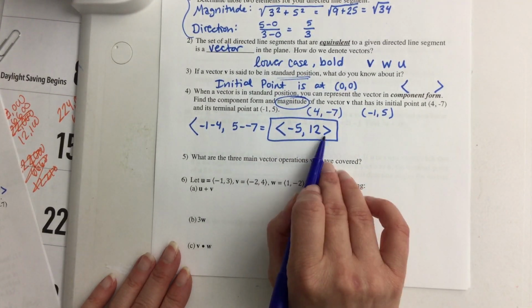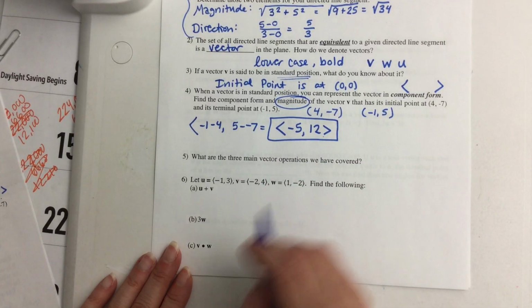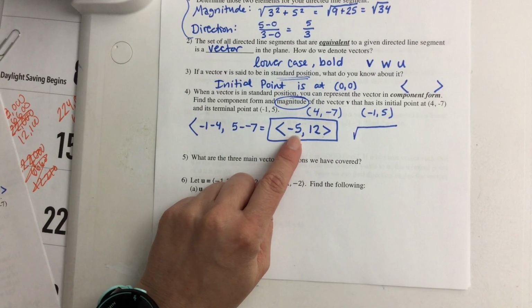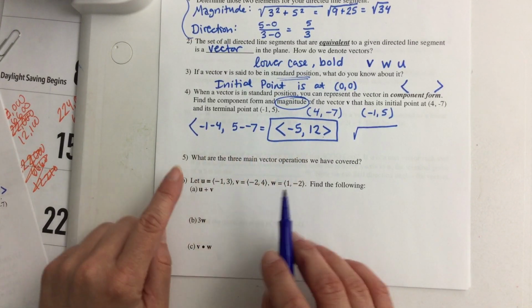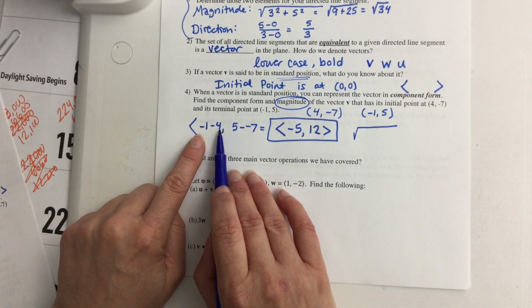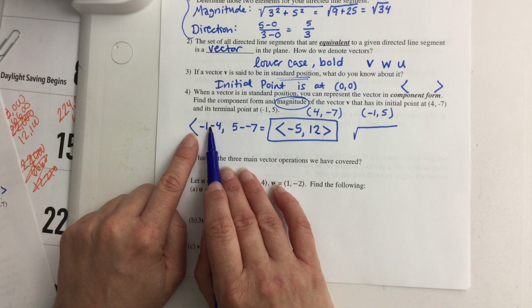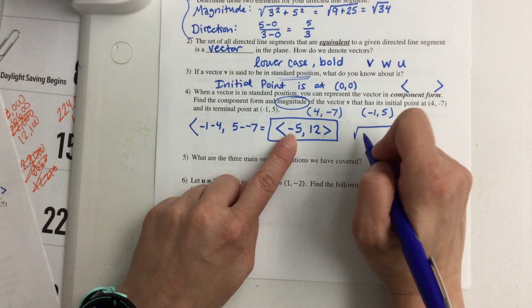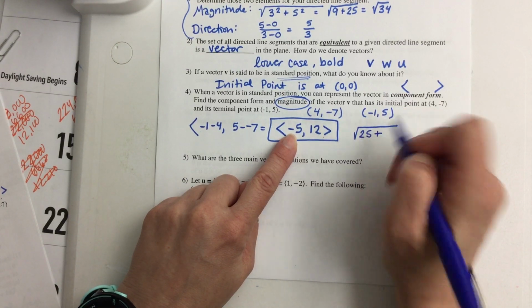They said if you have component form, in order to find the magnitude, the length, you can take the x value of the component form, because if you look, it's already part of the distance formula. It's the second x minus the first x. Now you just have to square that. So -5 squared is 25.